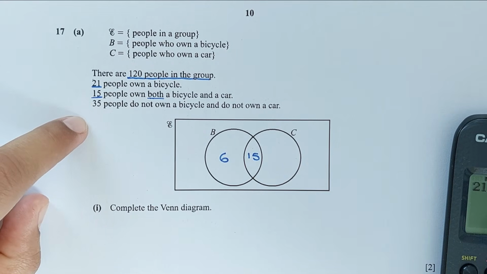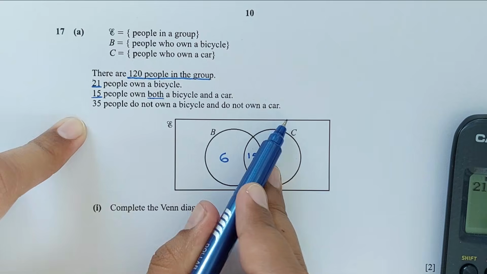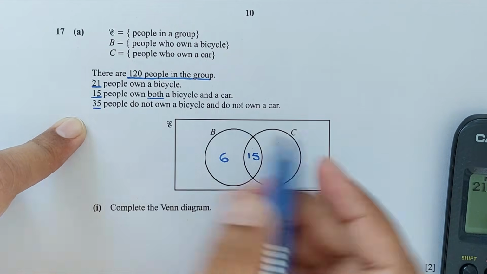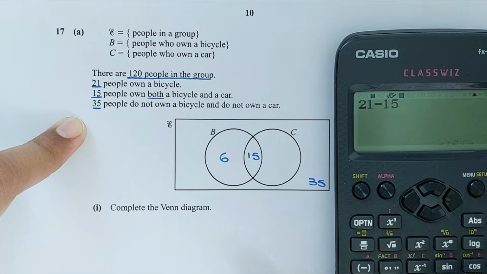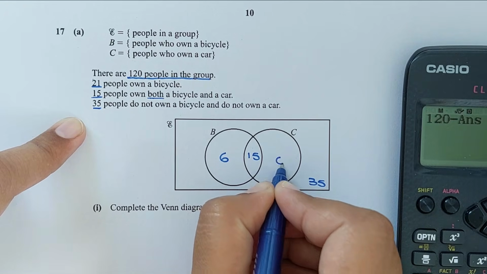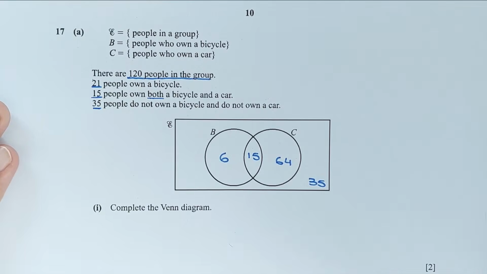All right, 35 people do not own a bicycle and do not own a car. Okay, 35 people are outside, and we know that the total is 120. So 6 plus 15 plus 35 and 120, take away answer. This is 64. So we can say 64 people are over here. Part 1 we have done. Complete the Venn diagram.